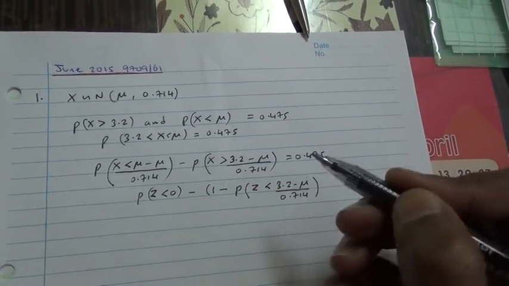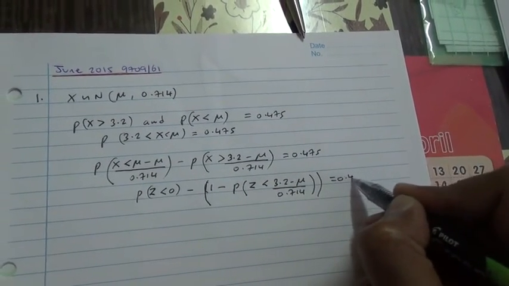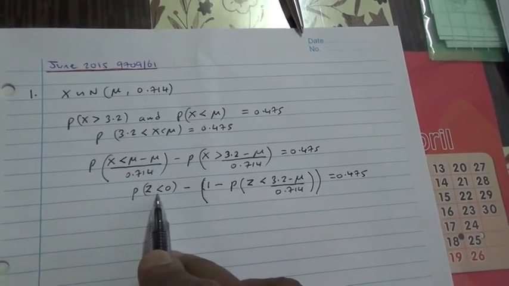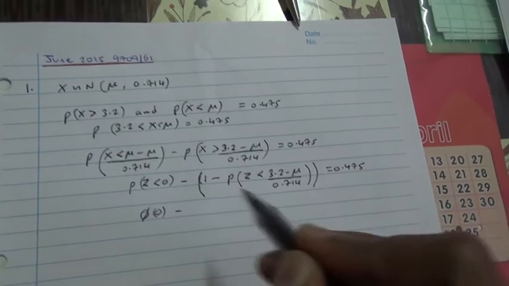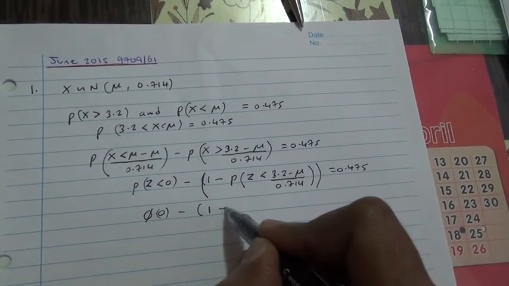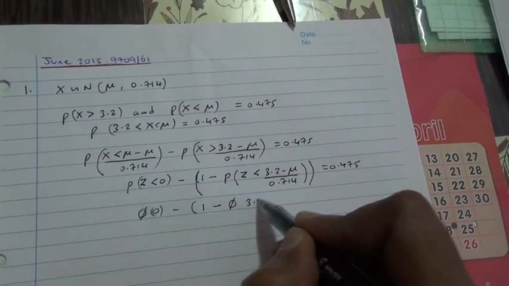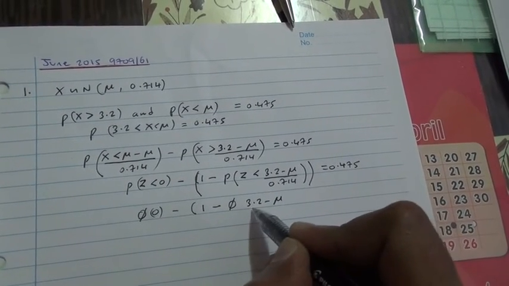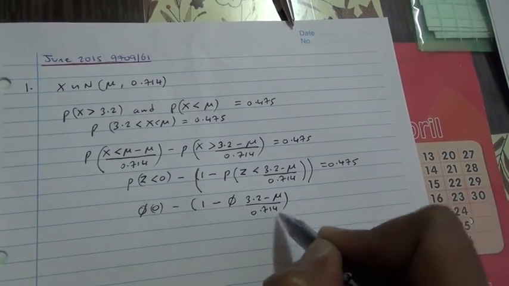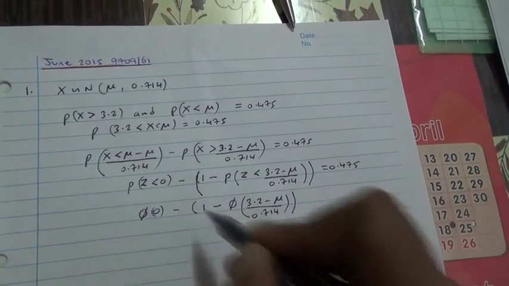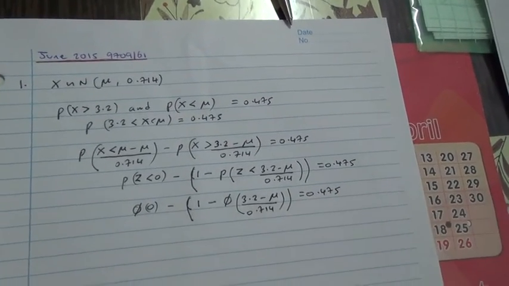So this is Φ(0) minus, in brackets, 1 minus Φ((3.2 minus mu) divided by 0.714), and all of that is 0.475.